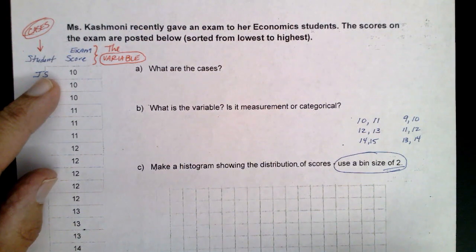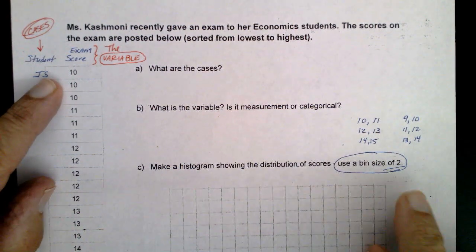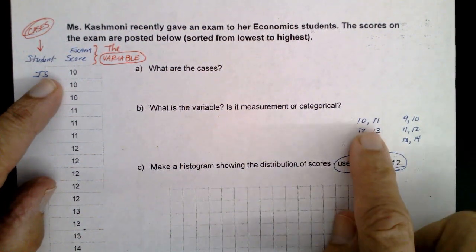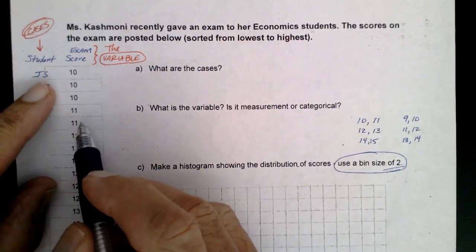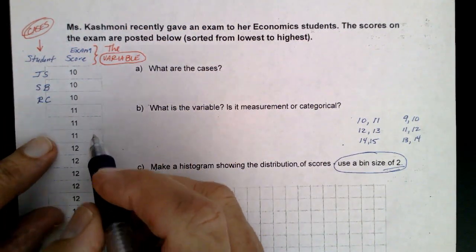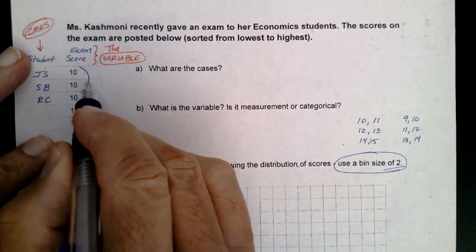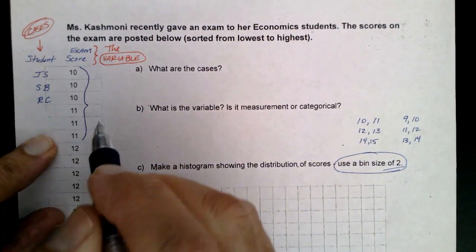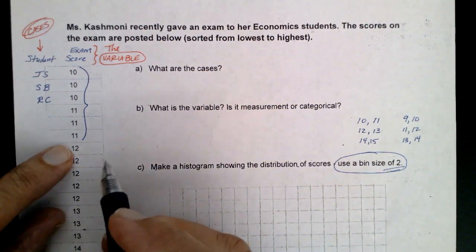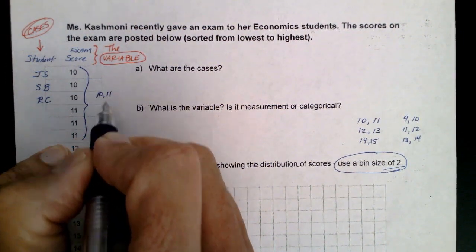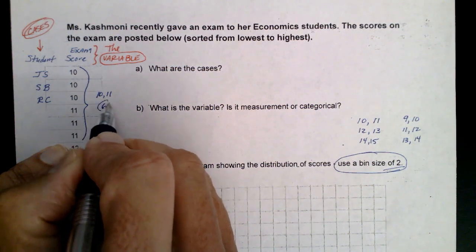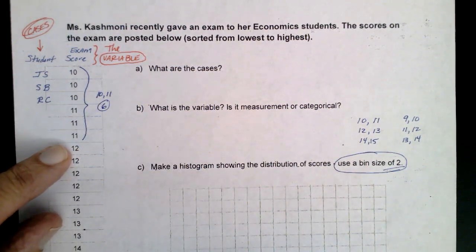So with that being said, let's say I take the 10s and 11s. Now I look over here and I look at all my 10s and 11s, and it looks like I have about 6 of those. So in the 10 and 11 group or bin, I end up with 6 students.